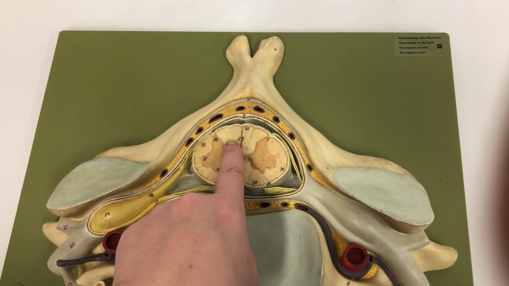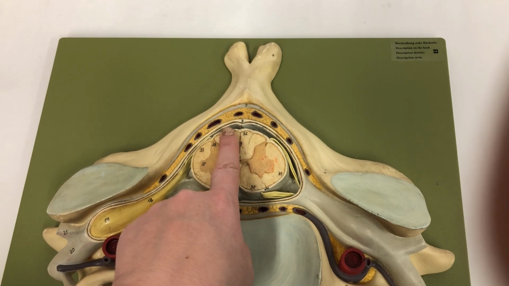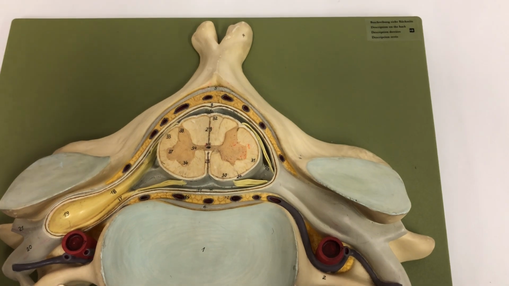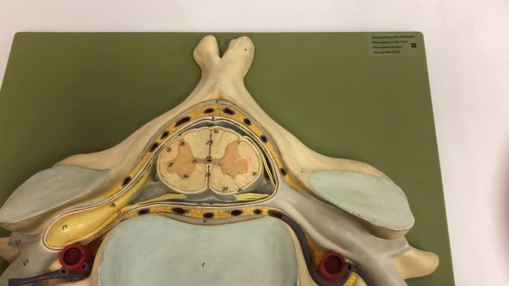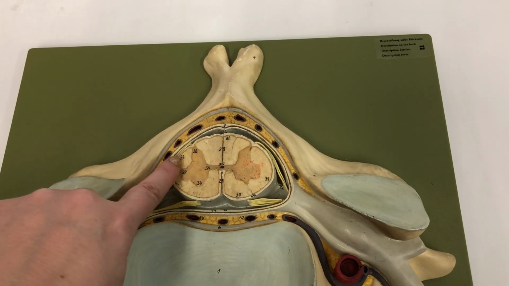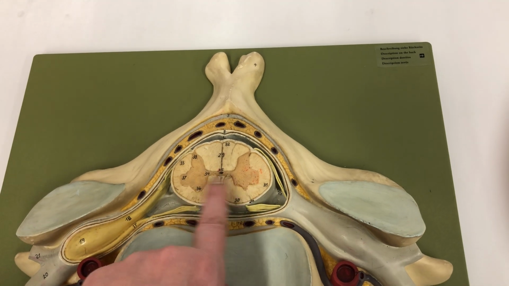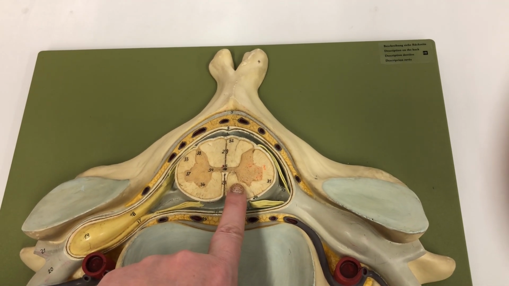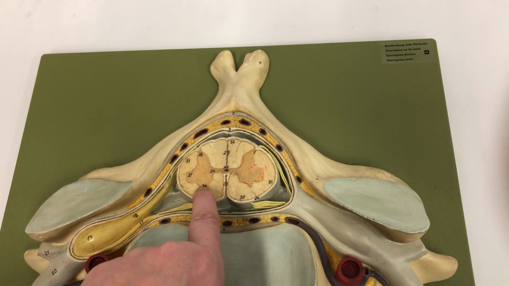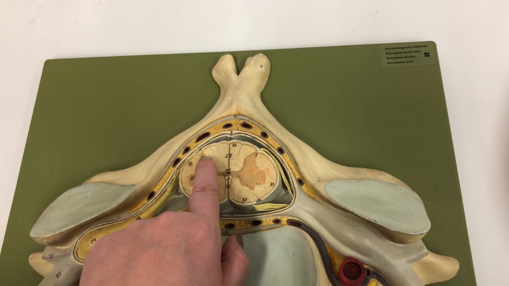So the white matter we organize into columns. So we have the posterior or dorsal white column. Some older textbooks call this the dorsal or posterior funiculus. You don't have to use that term unless you just want to. Then you have lateral white column, anterior white column. And again, this is bilateral, so it's the same thing on both sides. The gray matter is organized into horns, so you have the anterior horn, lateral horn, and posterior horns.